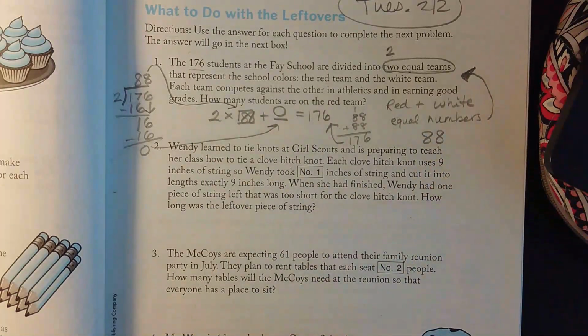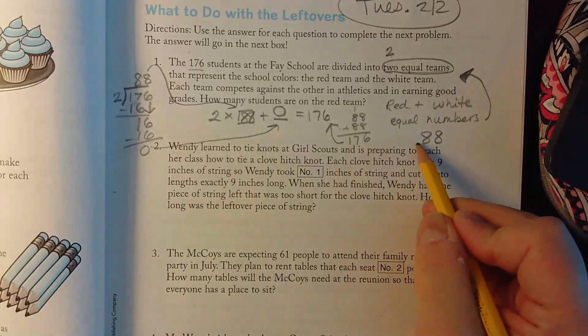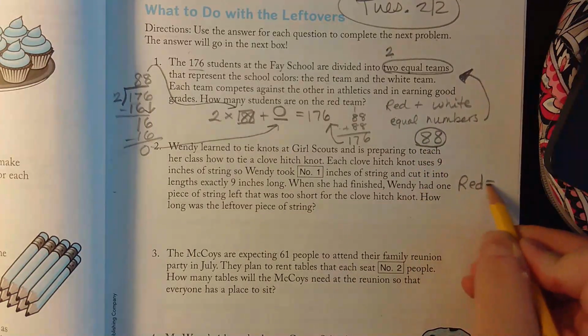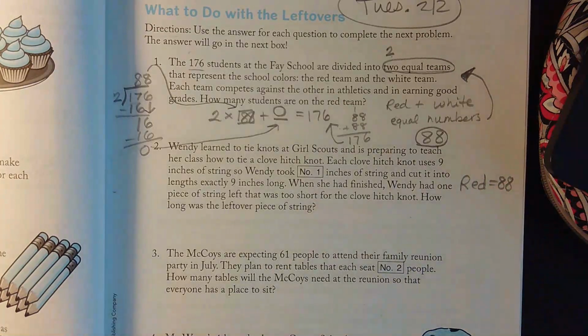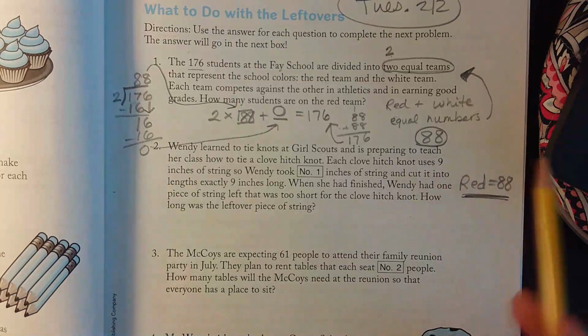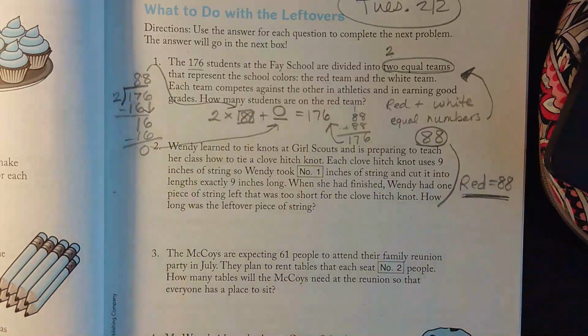88. And there's also 88 students on the white team, but it's asking for the red team. So we know red equals 88. Okay, so now, friends, we're going to use the answer here to help us with this problem here. I'm going to pause there just so I can see that you were able to get that.